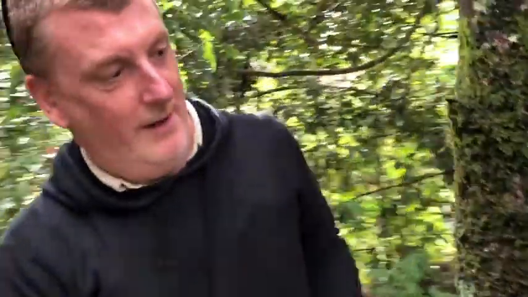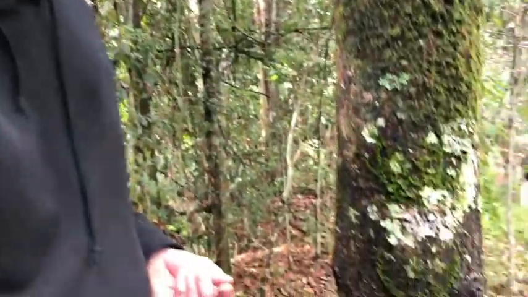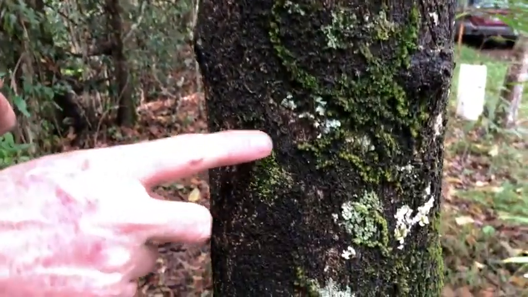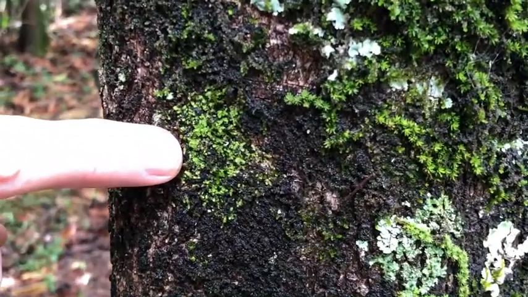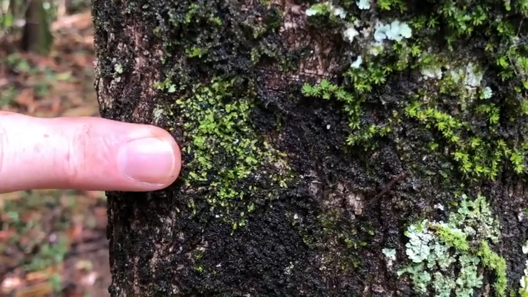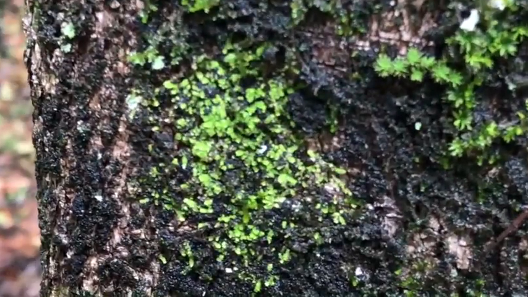What else did you find, Andrew? It's in a family of leafy liverworts called Lejeuneaceae. So I think it is Lejeunea itself. So it's just this lime greeny one here. It's a little leafy liverwort. Wow, it's so small.